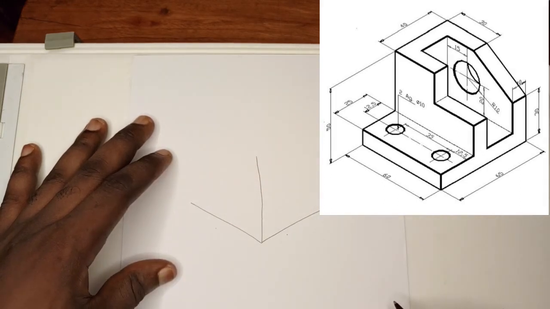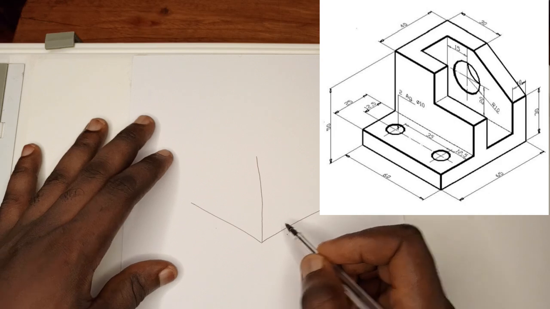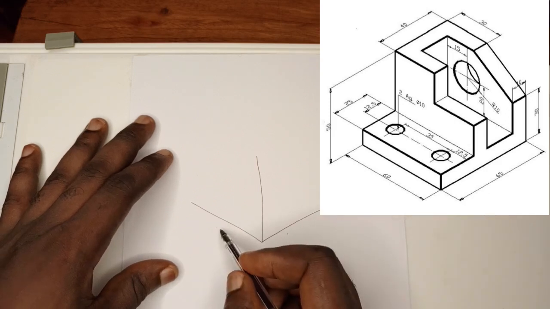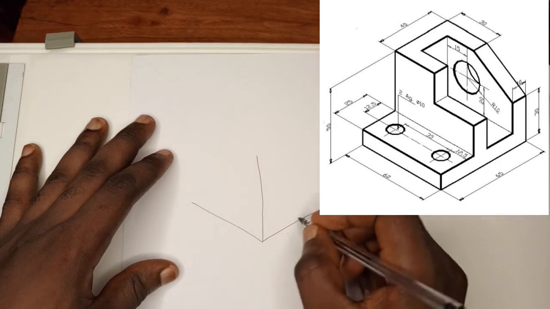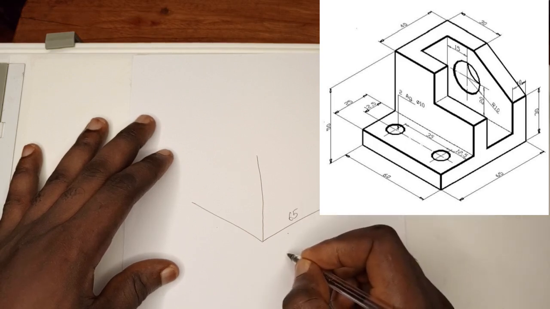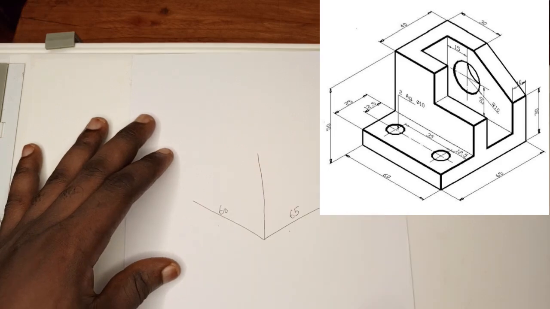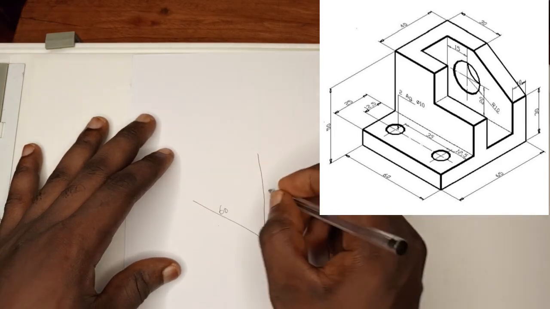So looking at our drawing, we have 65 here, and we have 60 here. So let us write 65, and here 60. The height of our drawing is 50.